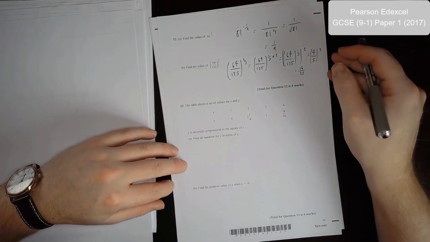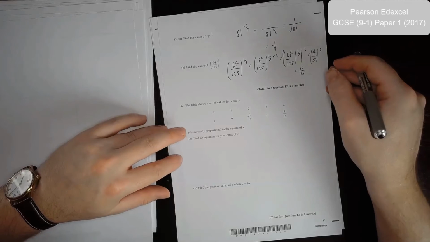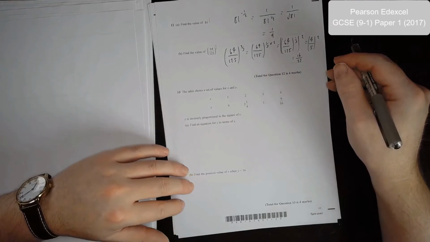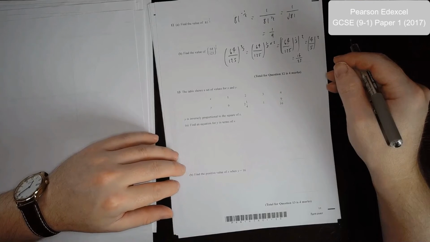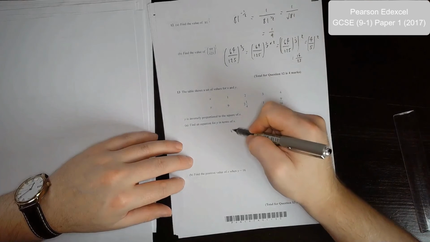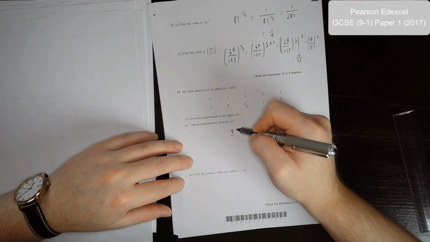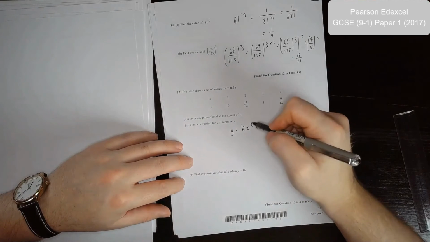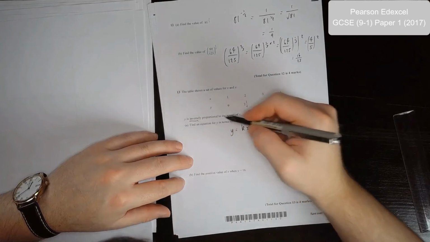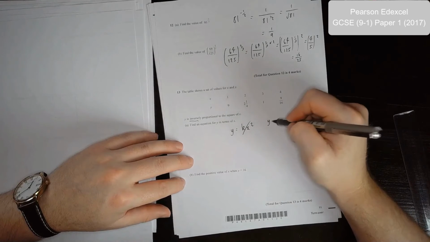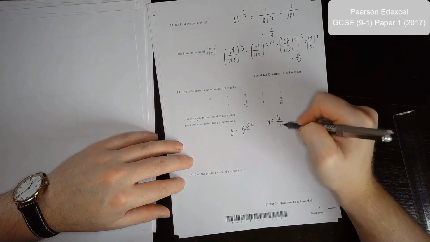Okay, question 13. The table shows a set of values for x and y. Y is inversely proportional to the square of x. Find an equation for y in terms of x. So y equals k over x squared. Is that right? Inversely proportional, so it's k over x squared. Y equals k over x squared.